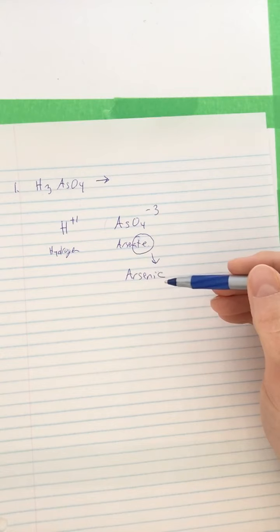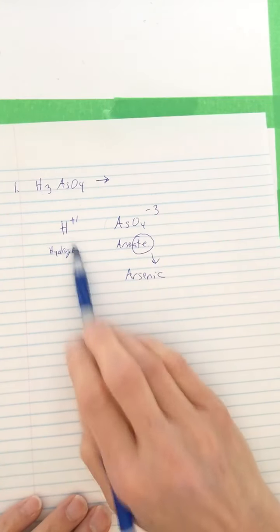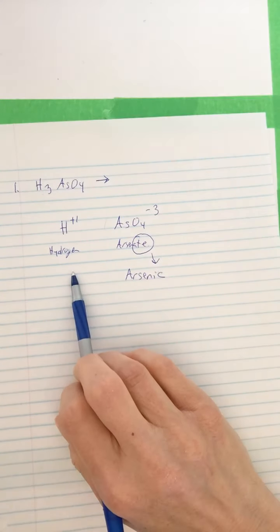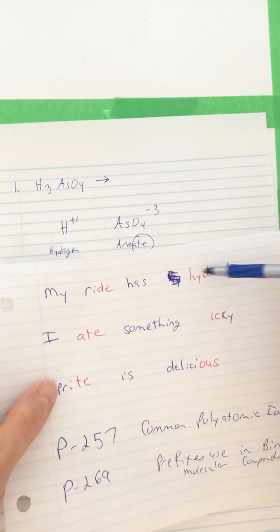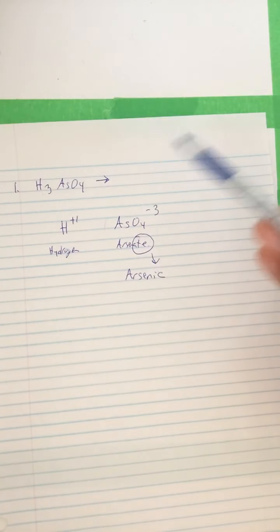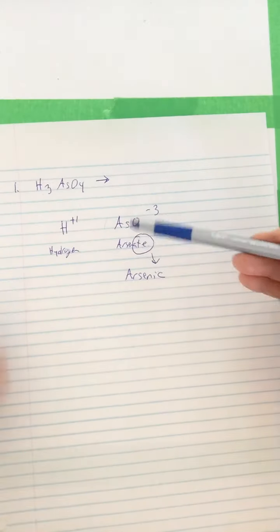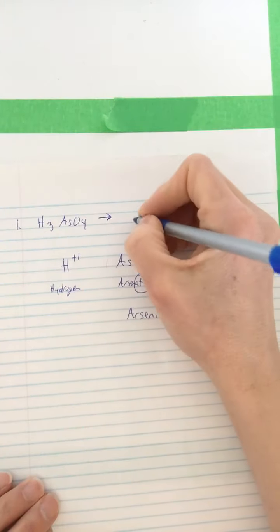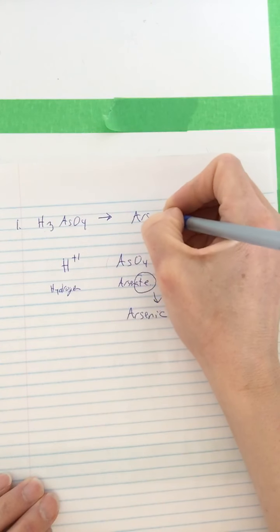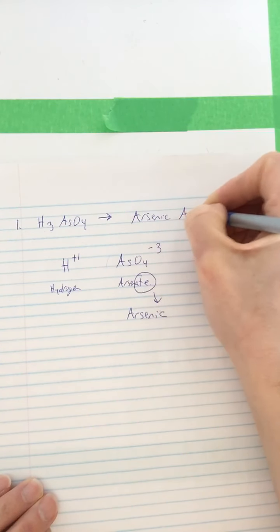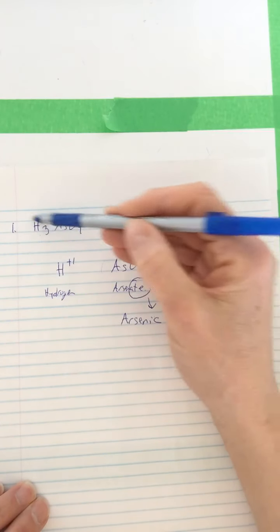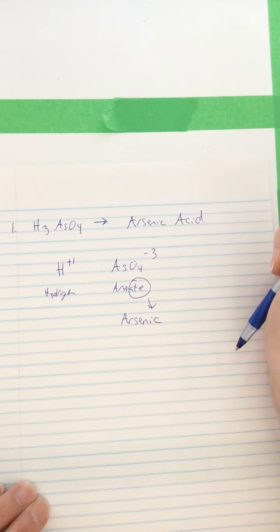When you're naming an acid, you don't do anything with the hydrogen, unless it's the IDE, which we're going to do next, and we'll show you where the hydro goes. But in this case, the ATE went to IC, so this would be called arsenic, and you always call them acid, just because they're acids. So the name for this is arsenic acid.